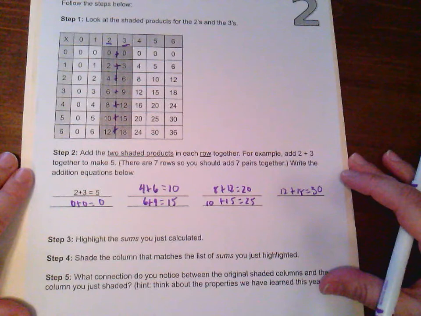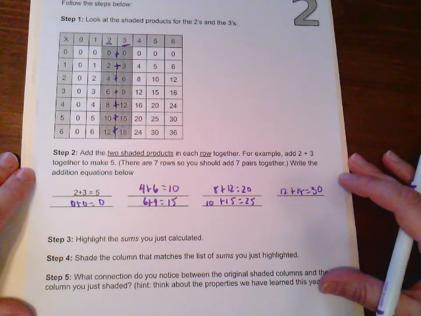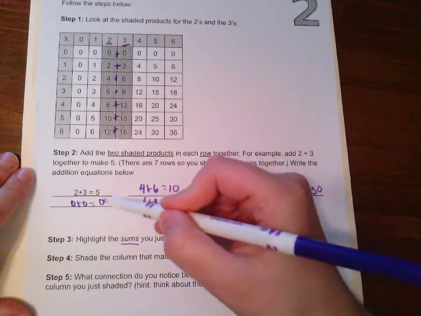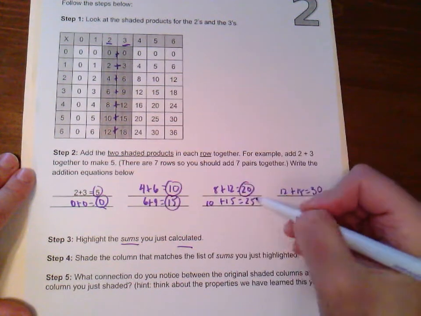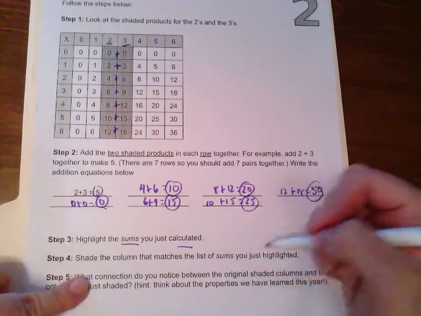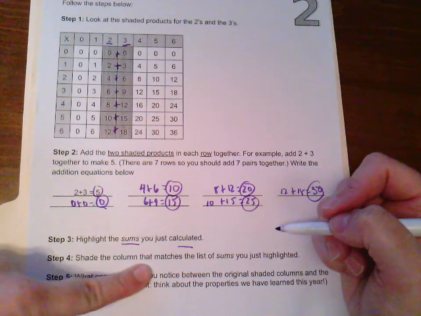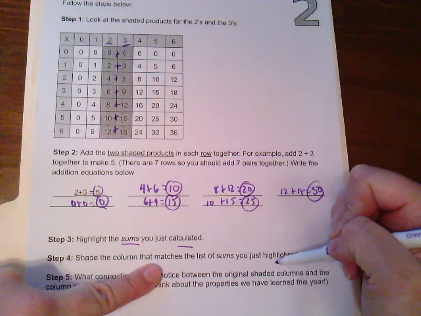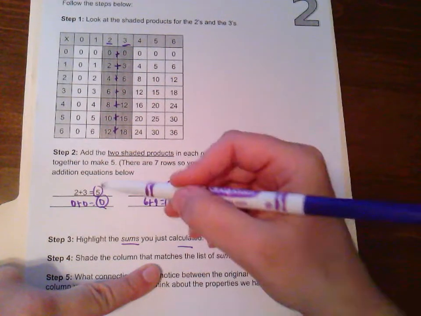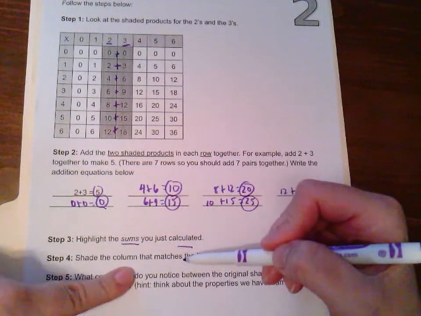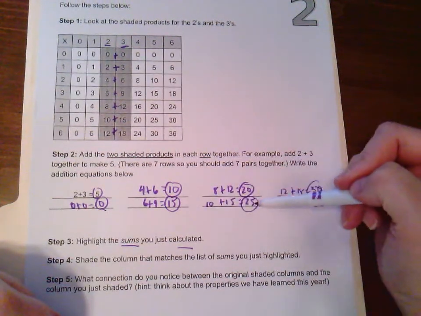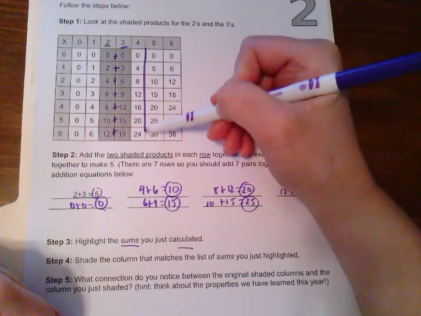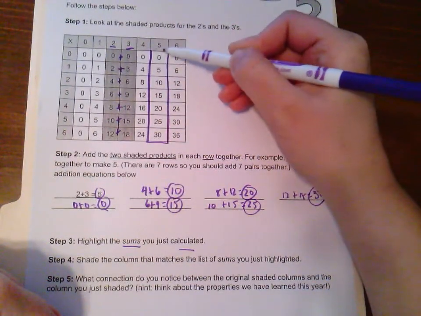Step 3, highlight the sums you just calculated. So here are my sums, 5, 0, 10, 15, 20, 25, and 30. So now I'm going to highlight those. Shade the column that matches the list of sums that I just highlighted. I didn't have a highlighter, so I circled them, and now I need to shade that column. So where do I see 0, 5, 10, 15, 20, 25? Right. So there's that column.